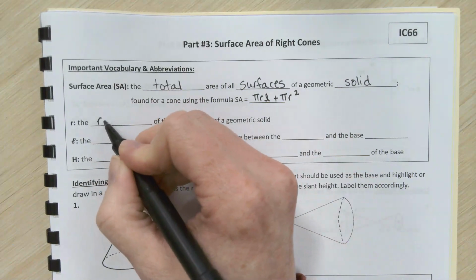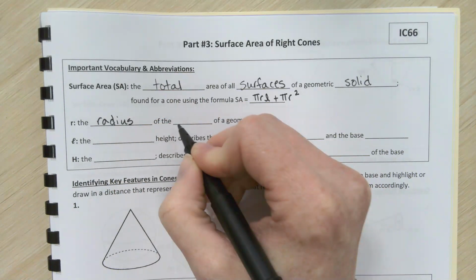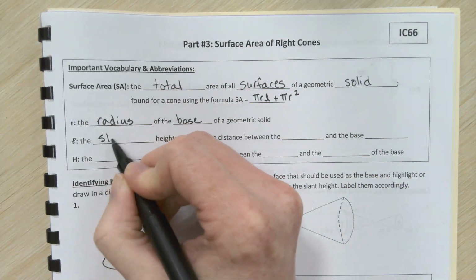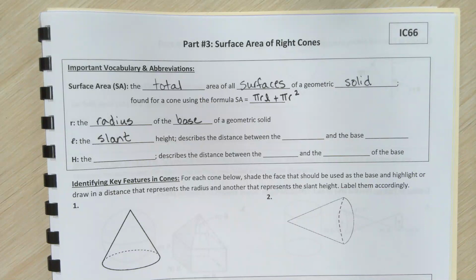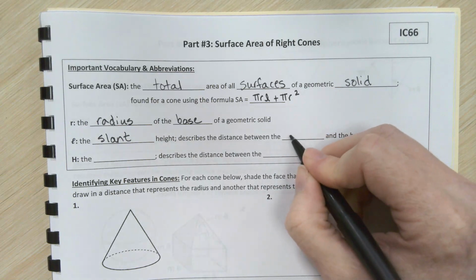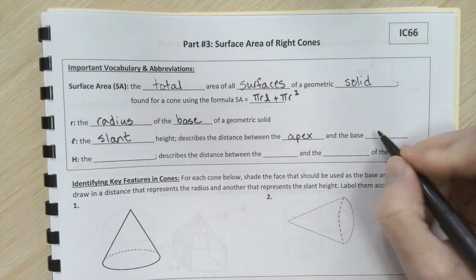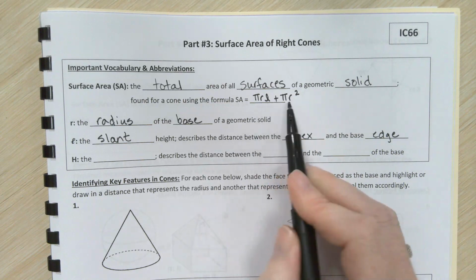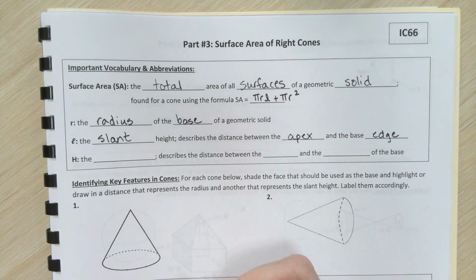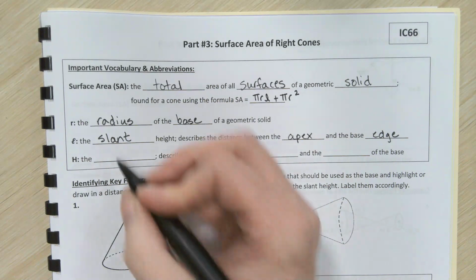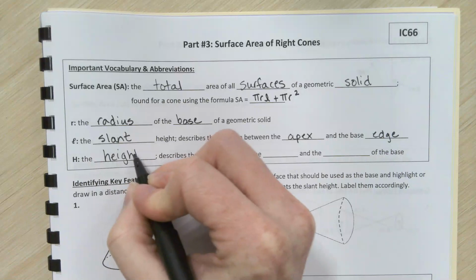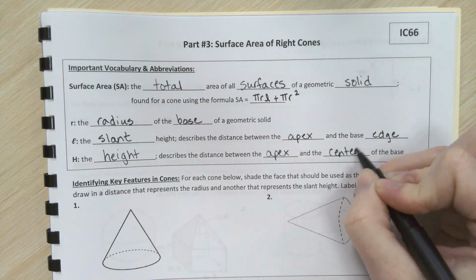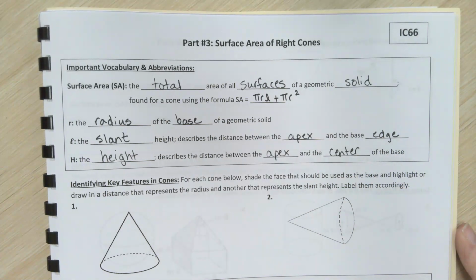Thinking about r, that's going to represent the radius of the base of the geometric solid. L is going to be the slant height, similar to what it was with pyramids. That describes the distance between the apex and the base edge. And then capital H, which is not in our formula today for surface area, but will be important to use to help us find parts of our formula, is the actual height of the cone. That actual height is connecting the apex and the center of the base, just like it did in pyramids.